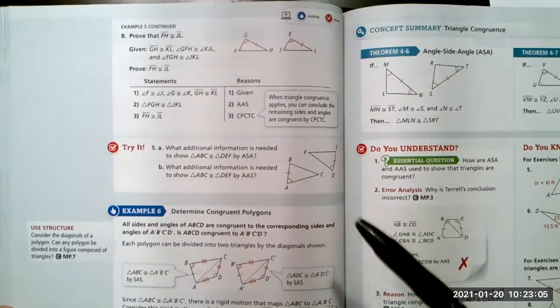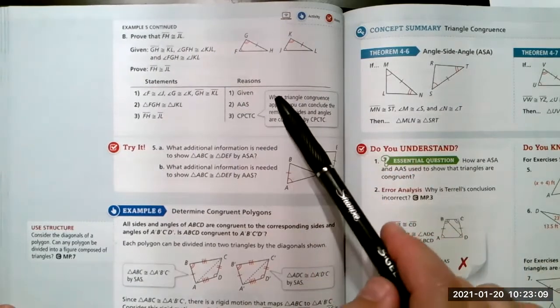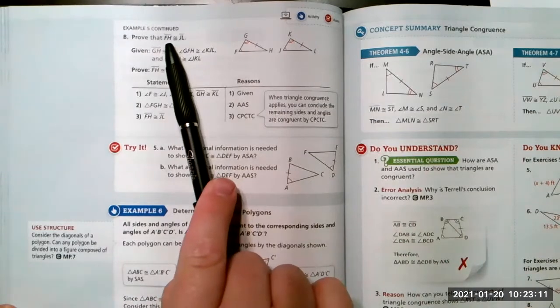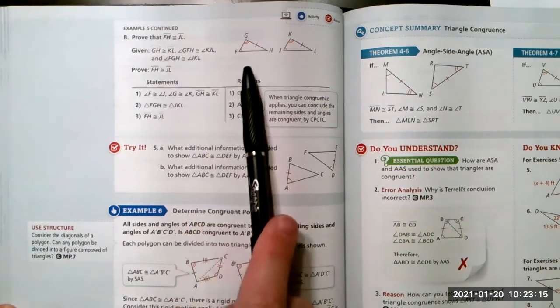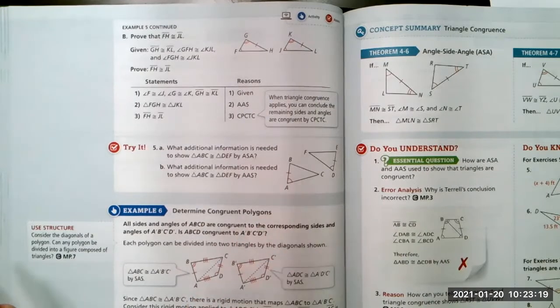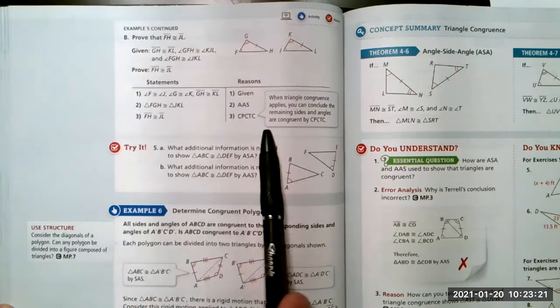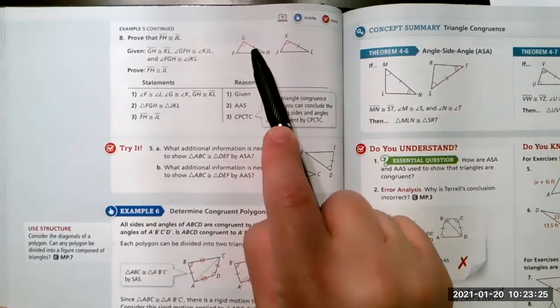Okay, so this is just example 5 continued. When we were just talking about congruent triangles, this is going into a part B saying prove that side length FH is congruent to side length JL. So is the bottom the same length as the bottom of this triangle? We're not going to talk about the proof part of it, but you could determine that yes, they are, based off of angle, angle, side.